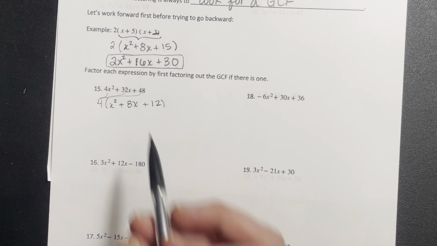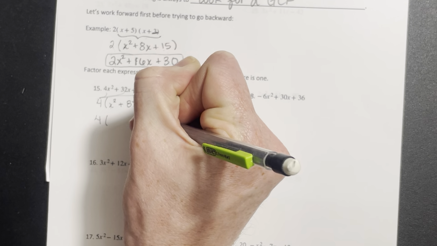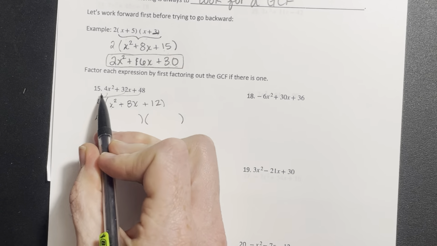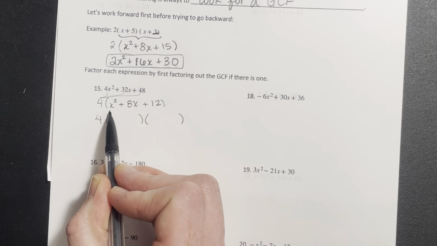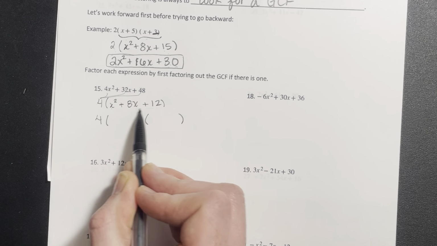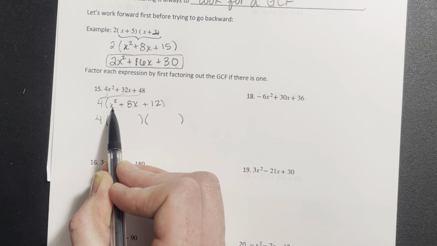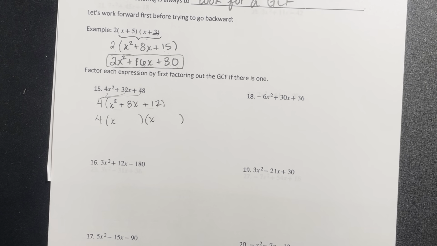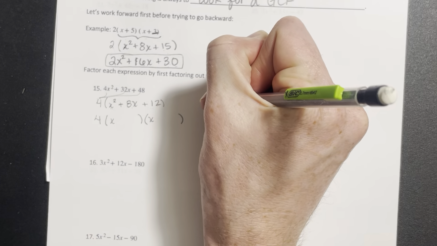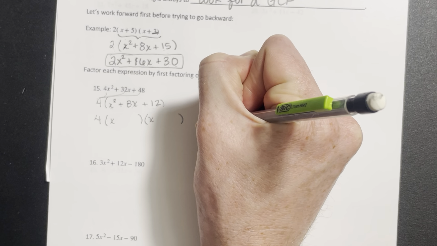Now we're trying to factor x squared plus 8x plus 12. That 4 is still part of the product because we want to end up with that 4x squared plus 32x plus 48. However, now that we've factored out the 4, we are trying to factor a new quadratic expression, which is x squared plus 8x plus 12. And the x squared would have come from x times x. We find a product that multiplies to give me 12. That 12 could be 12 and 1, 6 and 2, or 4 and 3.